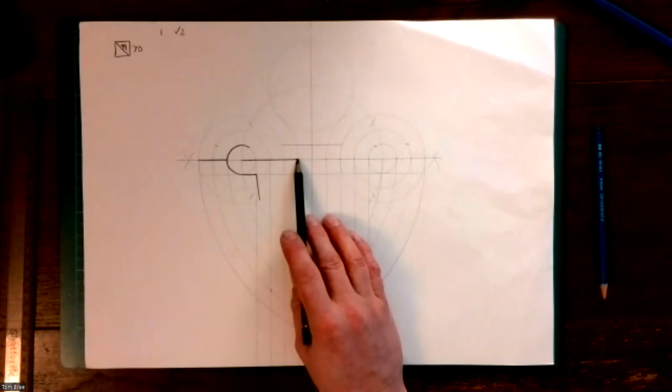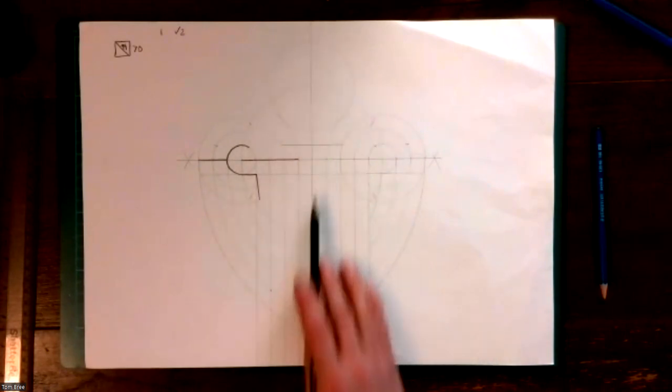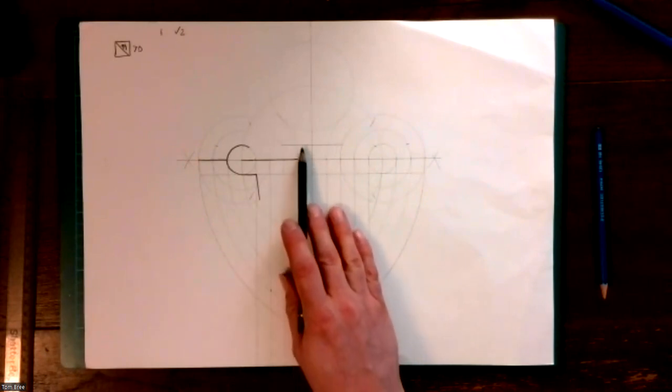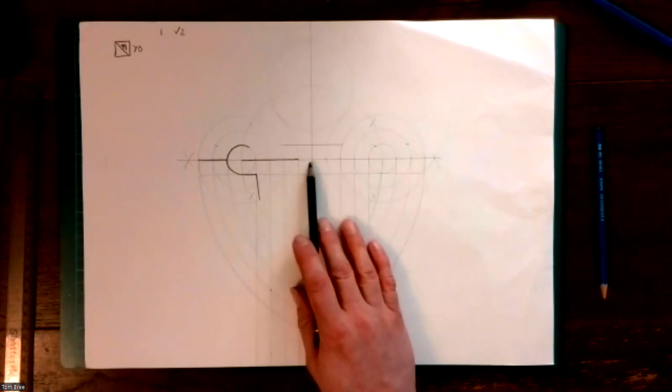Right, now watch out with this line here. Make sure that you don't go all the way up to the middle vertical axis, because this is a very important point here. This is the way we go through to the lungs. So don't block that off, whatever you do.